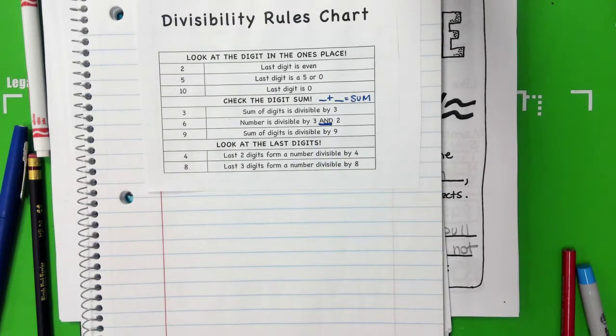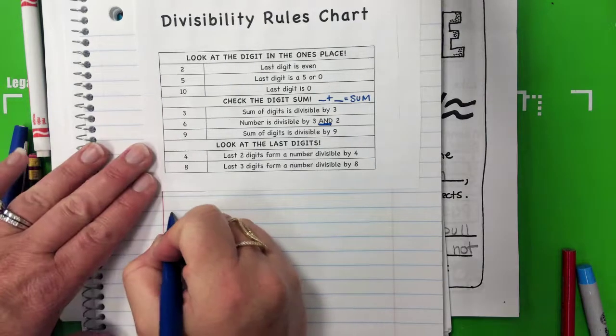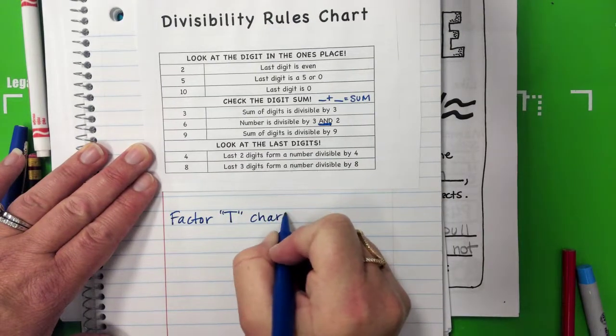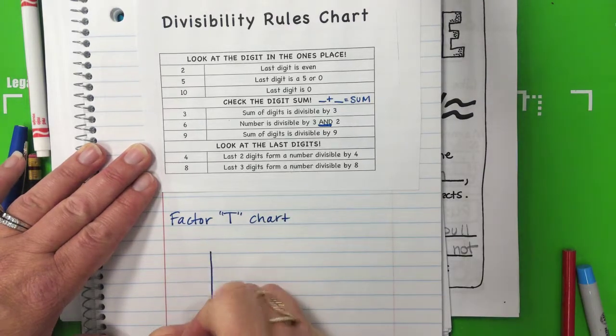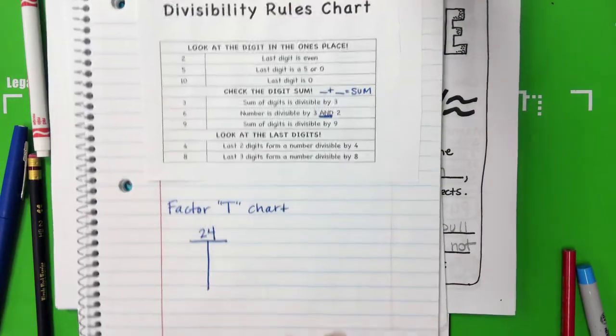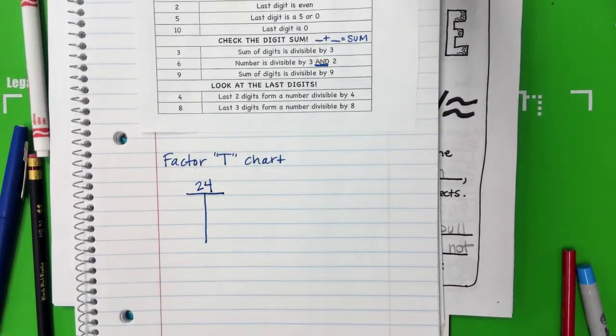Okay? So again, we're just going to go through these rules. And I know this does not make sense. This is going to be the hardest day that you have, unsure of what you're doing here. But I promise you're going to get there. So what we're going to do is use this divisibility chart and the rules to help us create what we call a factor chart or factor T chart. So for example, let's take the number 24. Hence the letter T on there, so your T chart. So go ahead and do that, please.